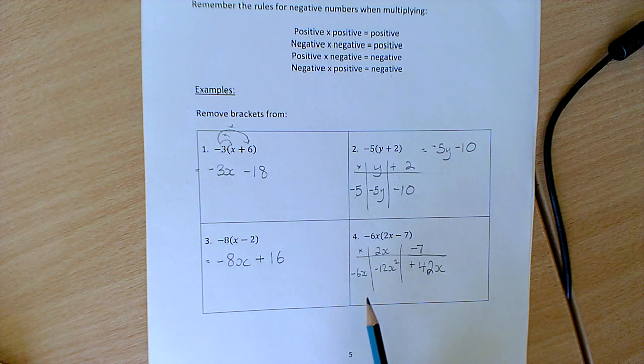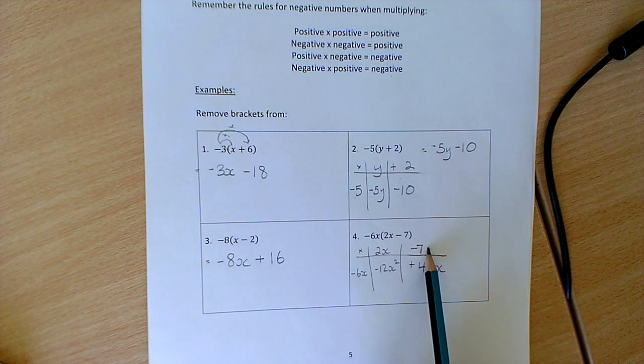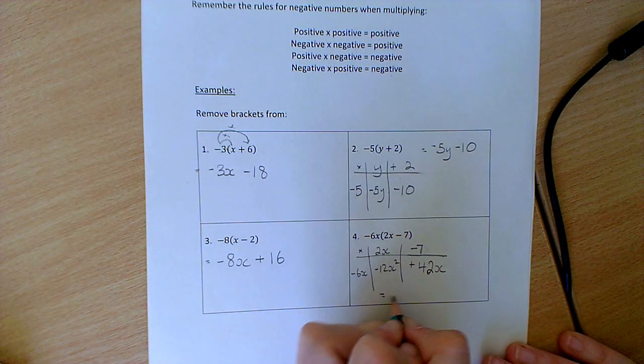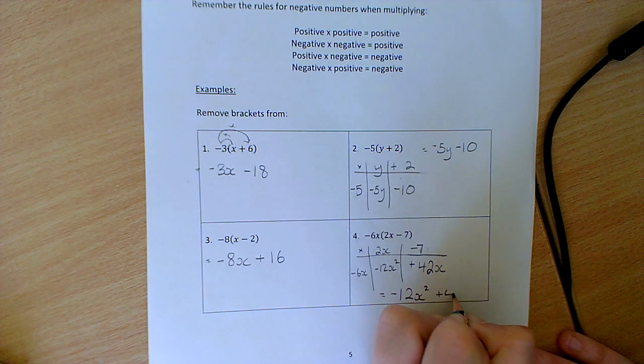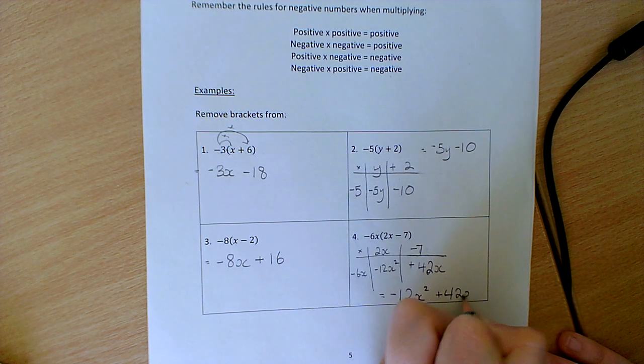If we look at question 4, I used the grid method. Again, it doesn't matter what method you use. I'm just showing both. So we're going negative 6x times 2x equals negative 12x squared. Remember, x times x gives me x squared. And then negative 6 times negative 7 gives me positive 42, and times by an x. So our answer is going to be negative 12x squared plus 42x.